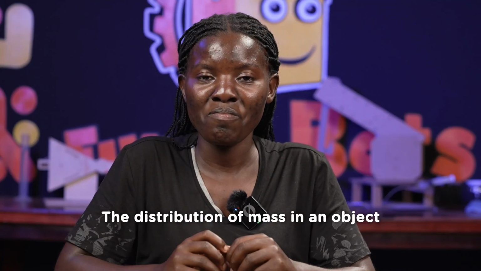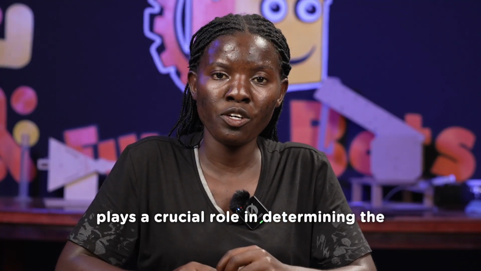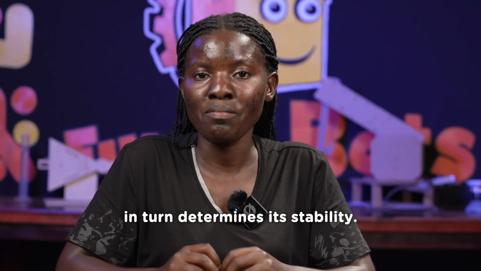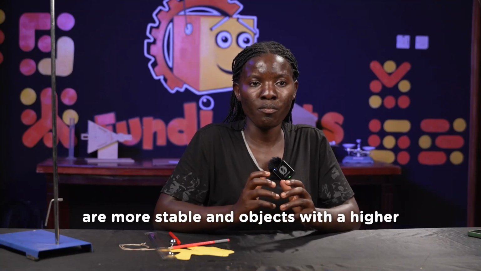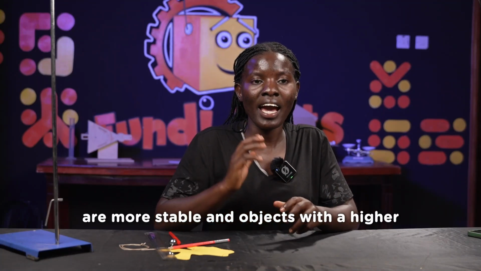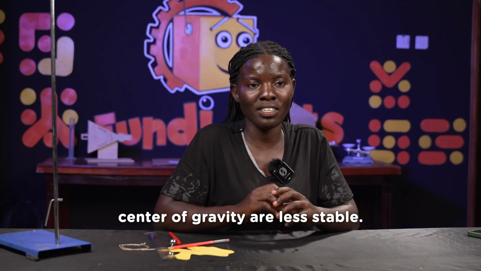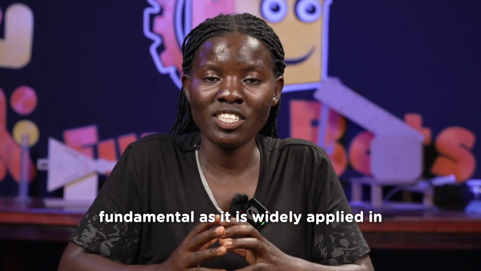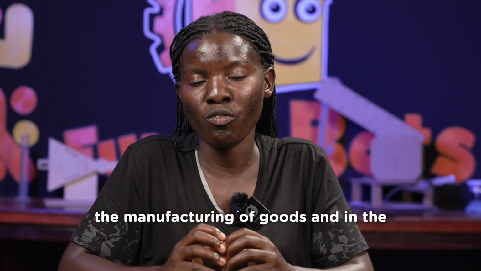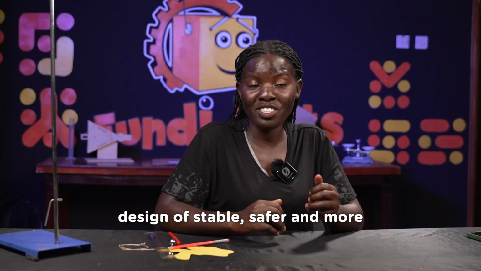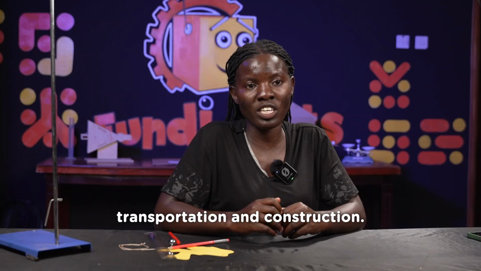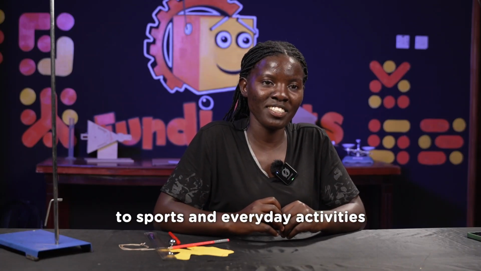The distribution of mass in an object plays a crucial role in determining the position of its center of gravity, which in turn determines its stability. Objects with a lower center of gravity are more stable, and objects with a higher center of gravity are less stable. Understanding this concept is very fundamental, as it is widely applied in the manufacturing of goods and in the design of stable, safer, and more efficient systems, from transportation and construction to sports and everyday activities.